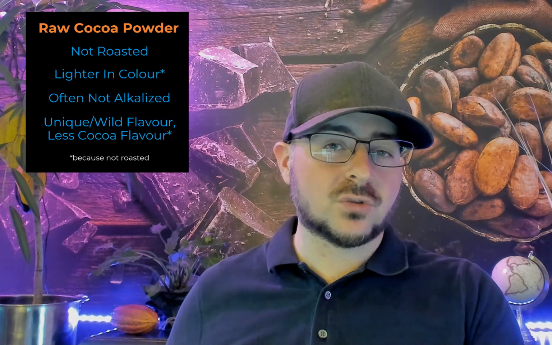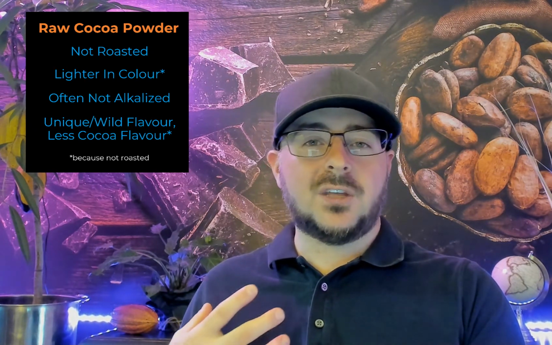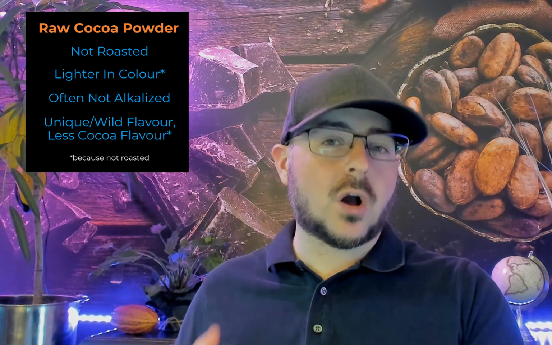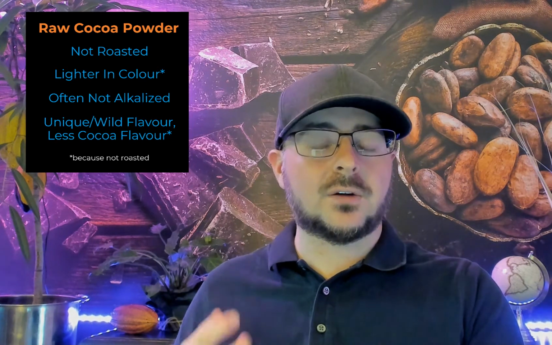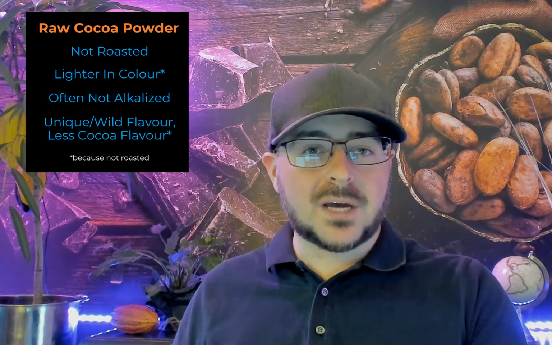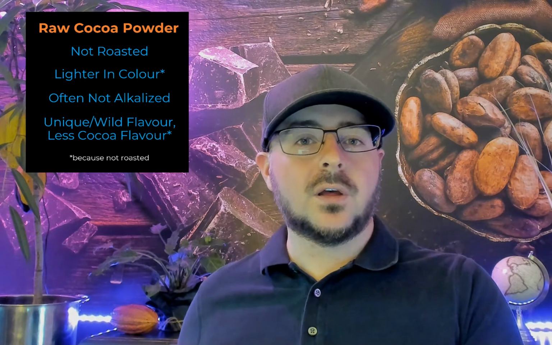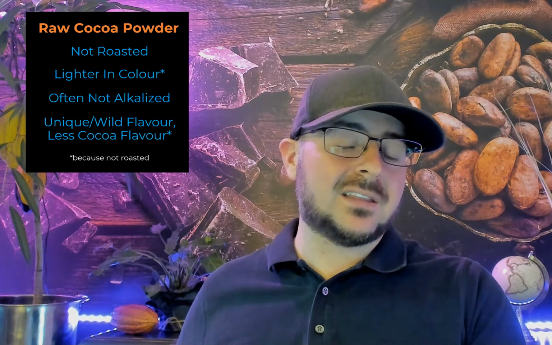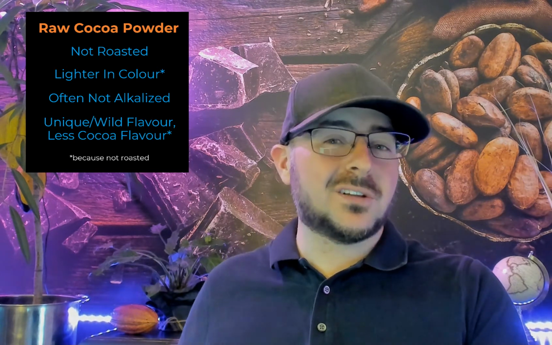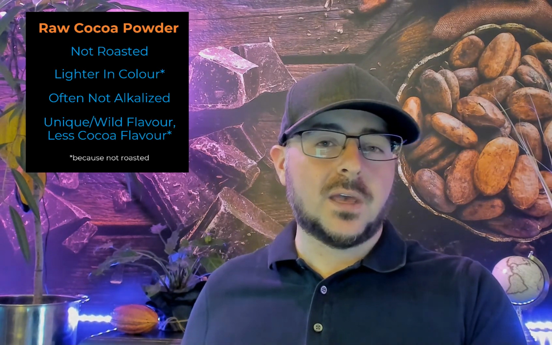Now, not roasting the cacao will also make it very light in color, because the roasting is what darkens it a lot. And it's going to have a unique flavor to it. It's not going to have that strong cocoa flavor. That cocoa flavor is built by roasting it at higher temperatures that build the pyrazines and the aromas associated with that cocoa flavor. You're not going to get that in your raw cocoa powder. It's going to have a much more wild flavor. It's going to taste a lot different than what you're used to. And you might like it or you might not like it.